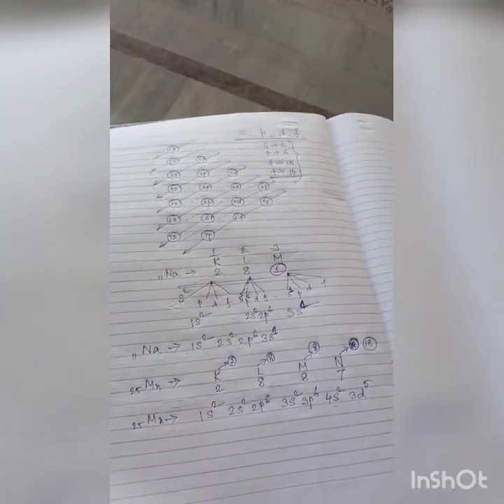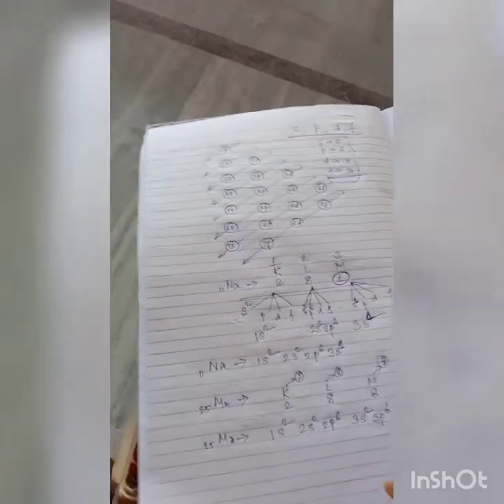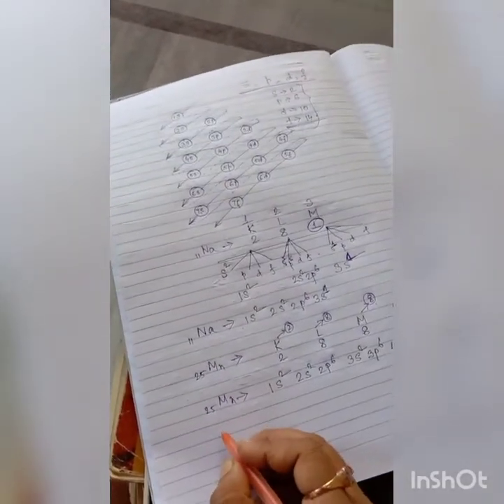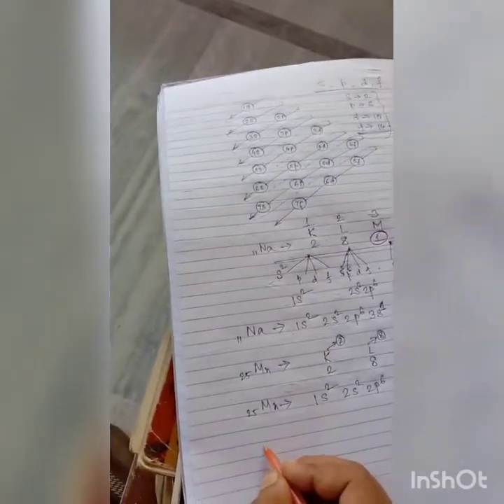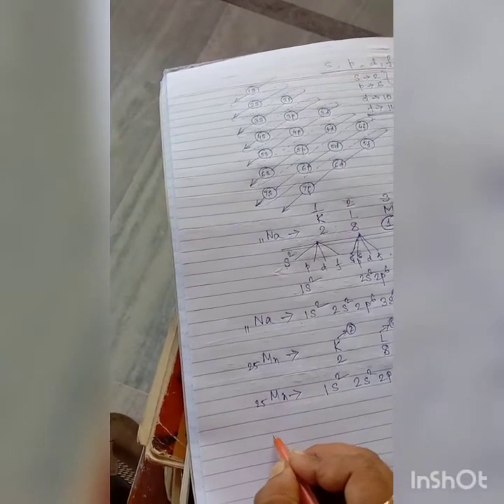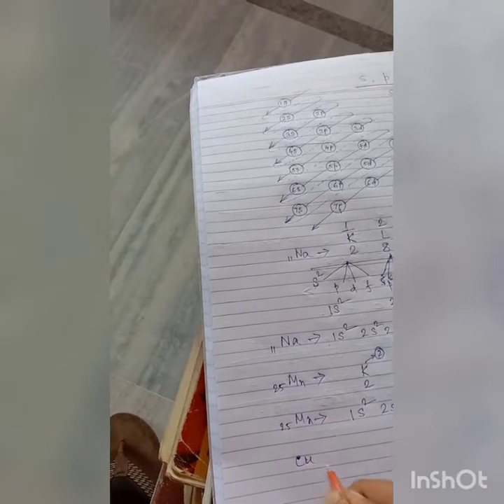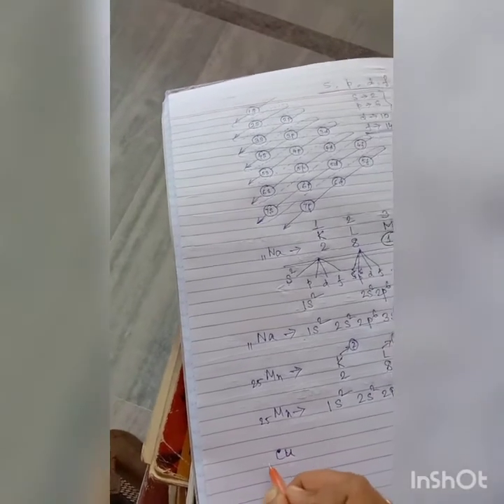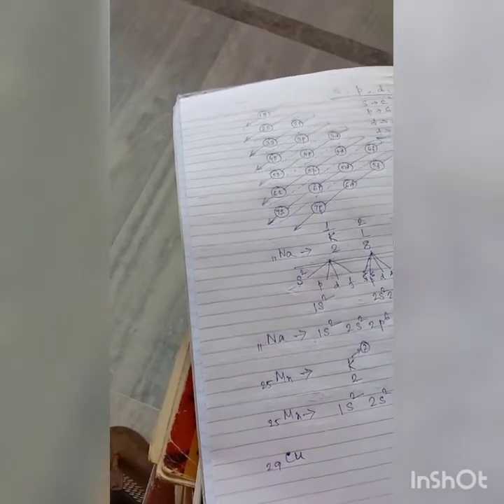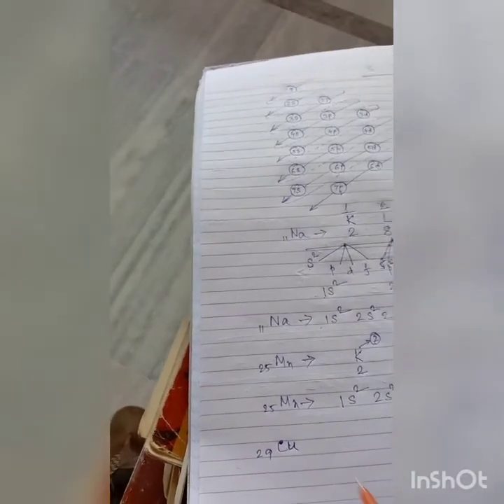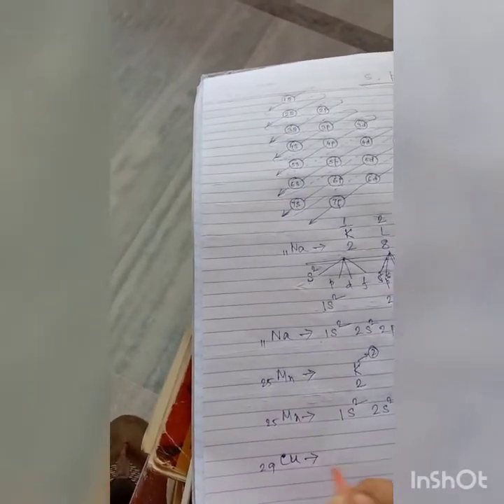Okay, student. Now we discuss the exceptions, that is Cu, copper, 29. There is an exceptional case in copper.